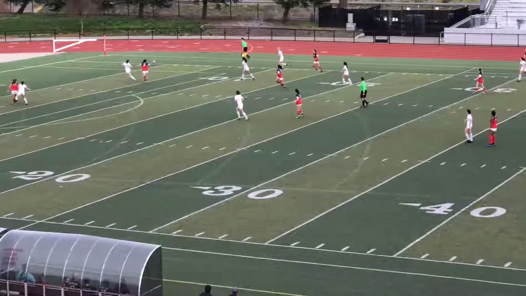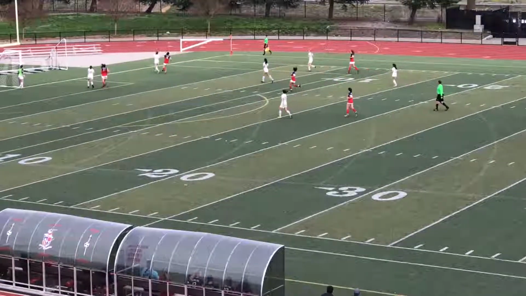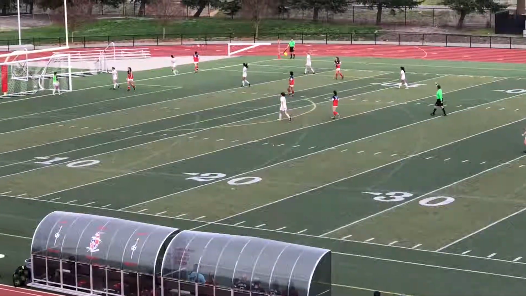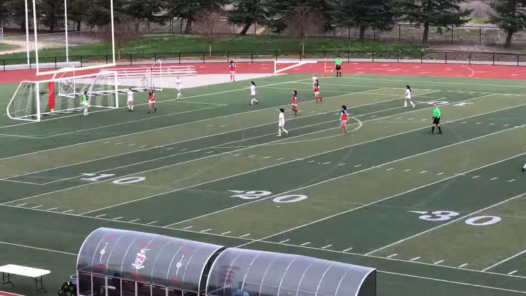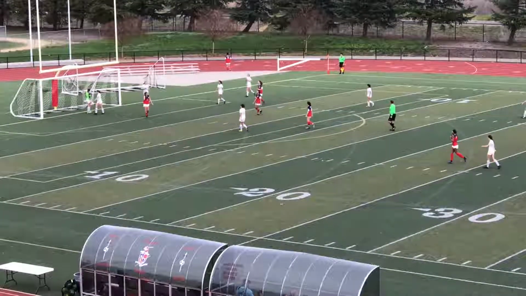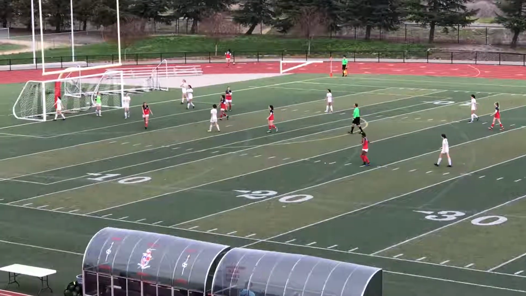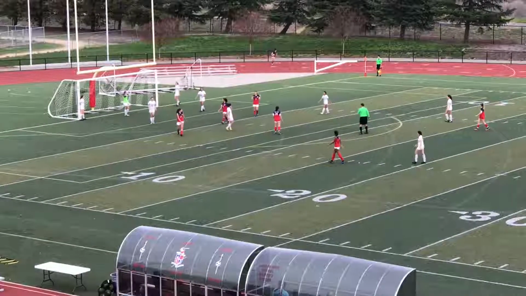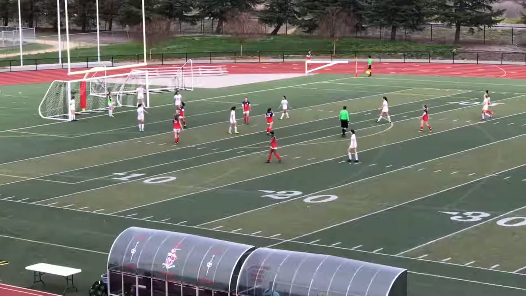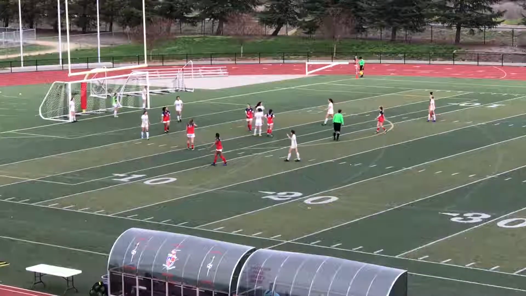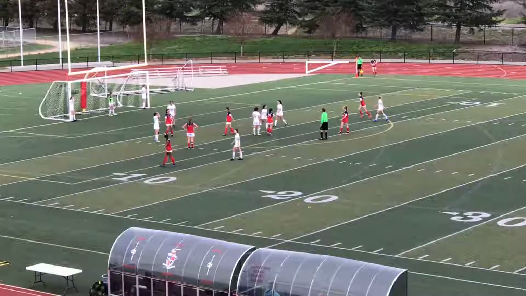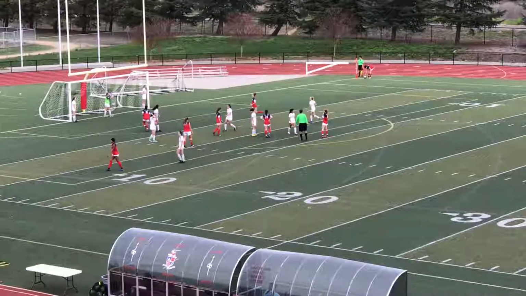Dublin High sending that all the way up, bounces, headed out for a corner kick, Dublin High. Two players back for Dublin High, one player on top for Windsor.